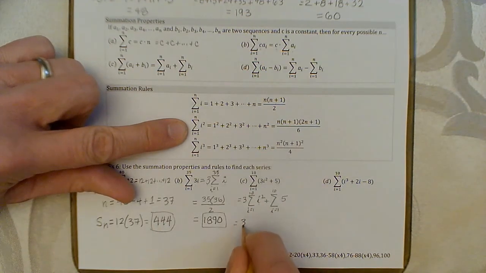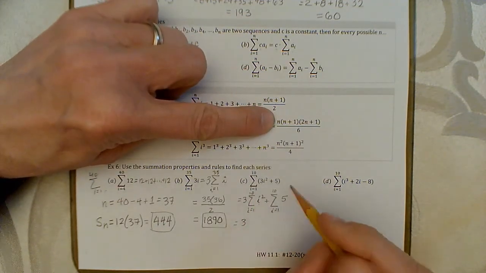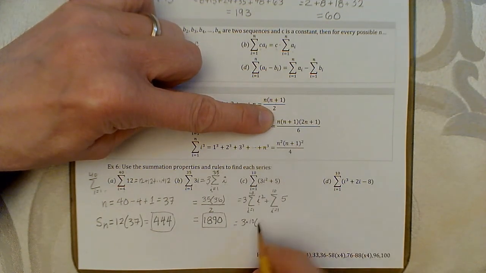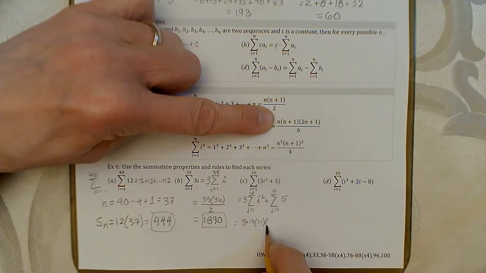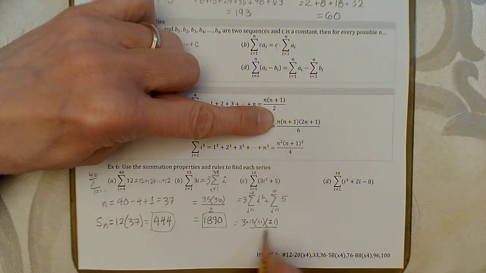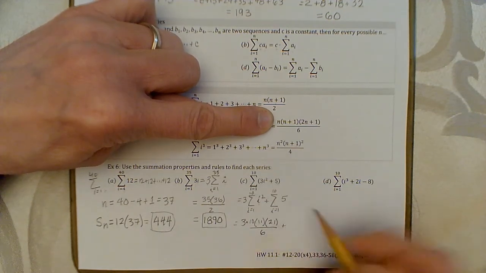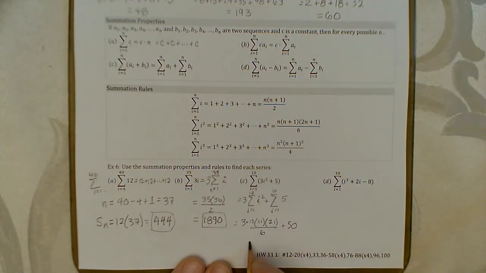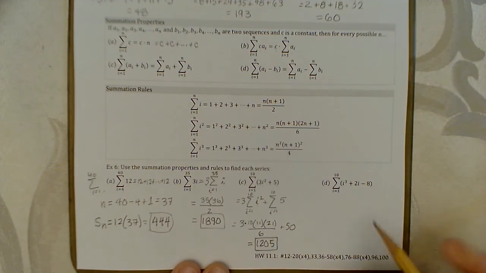So it's 3 times, and let's use the formula. N is 10, so we have 10 times 11 times 21, all over 6. And then plus, you can see this is just going to be 5 each time. Each term's going to be 5, and there's going to be 10 terms, so that's 50. We work all that out, and that gives us a grand total of 1205.